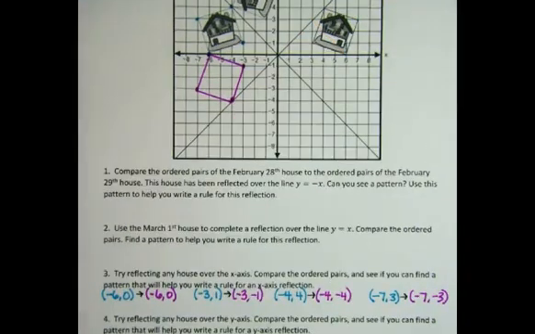For problem number 3, we were asked to reflect any house over the x-axis. We chose to reflect February 28th over the x-axis. The students began by writing the ordered pairs for the pre-image mapped to the corresponding ordered pairs for the image. (-6, 0) mapped to (-6, 0). This is because (-6, 0) is located on the x-axis, which is the line of reflection. (-3, 1) mapped to (-3, -1).